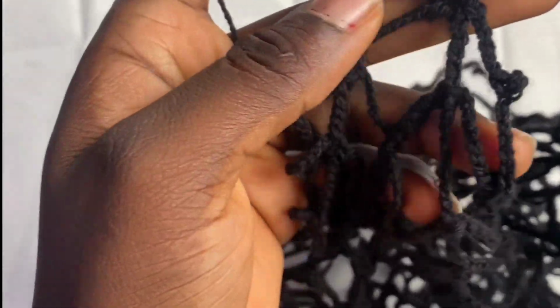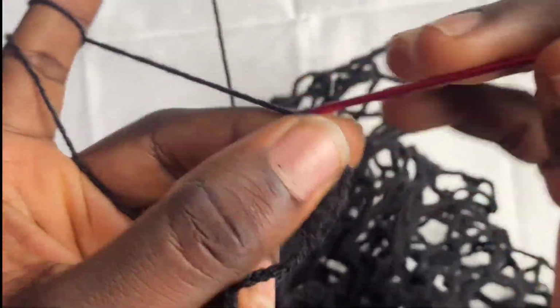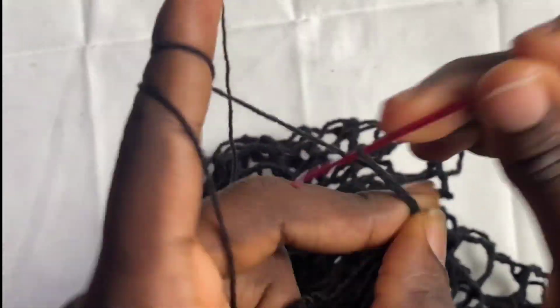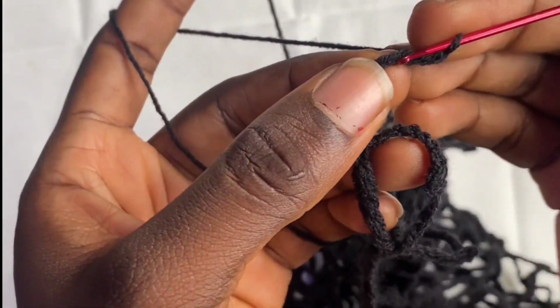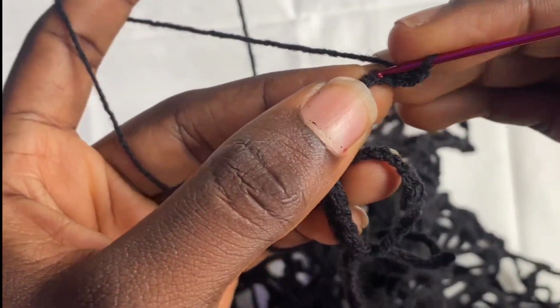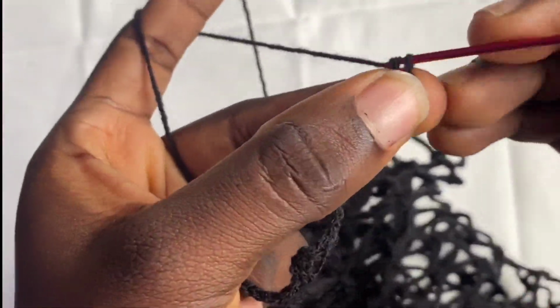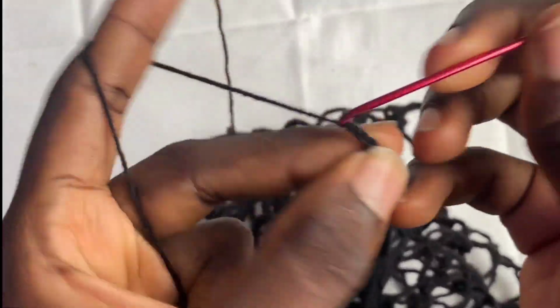Now you're going to make your next diamond mesh stitch. So 1, 2, 3, 4, 5, 6, 7, 8, 9, 10. Okay, 10. Single crochet into the third space, and then you chain 7. 1, 2, 3, 4, 5, 6, 7.